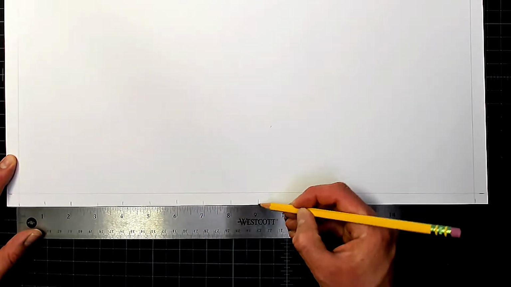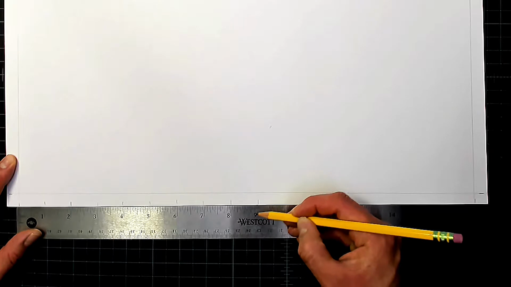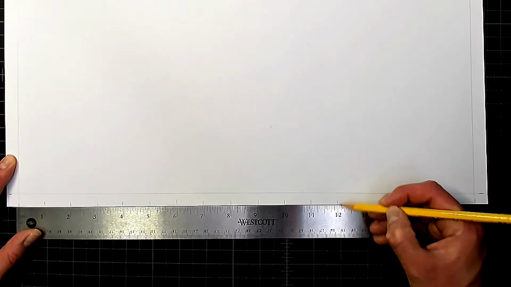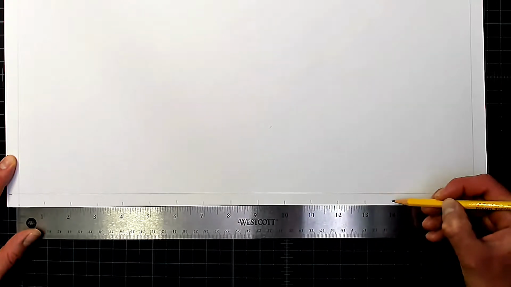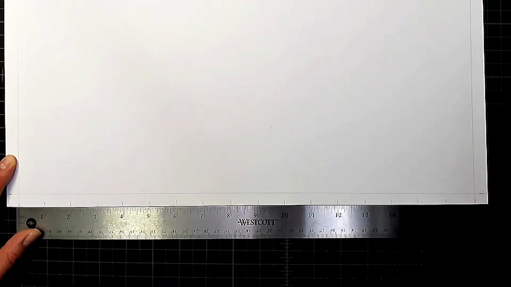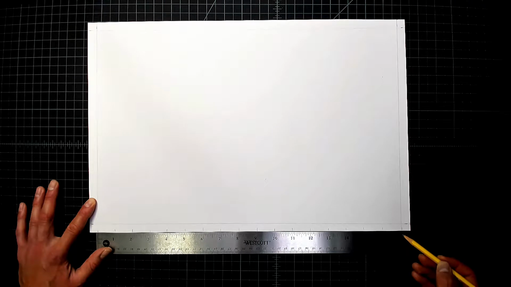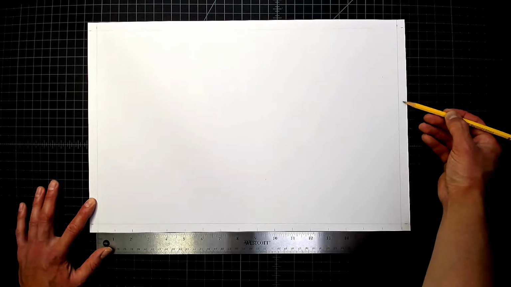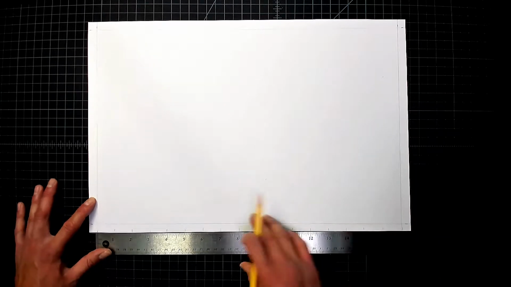Every inch. And the inch marks are those big lines next to each number. Make sure you're making a mark at the big line next to each number. And where it should end is at 17. Once you get to 17, you should be on the other side of the paper and not the other frame that you made on the right hand side.